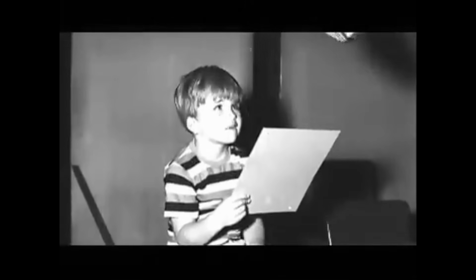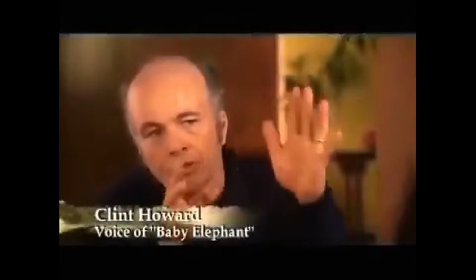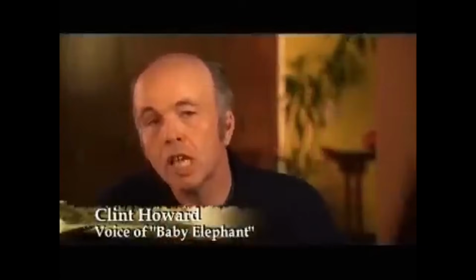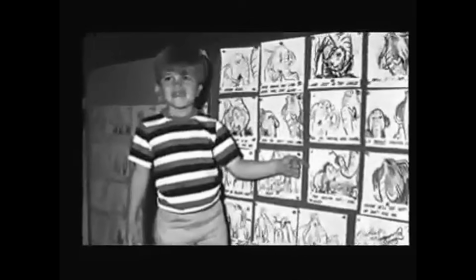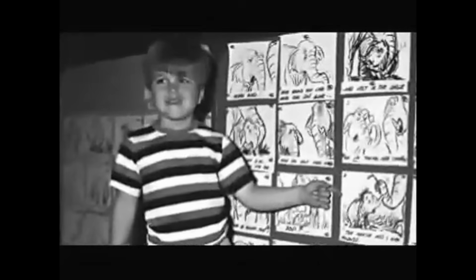The highlight of it all for me was I was in the middle of the session, and out of the corner of my eye, I look and I see a shadow of a figure that looks an awful lot like Walt Disney. And a few seconds later, the door opens and Mr. Disney steps into the room. And he waves at me and he says, "Hi, Clint." The memory of Walt Disney coming in and saying hi is something I'll never forget.